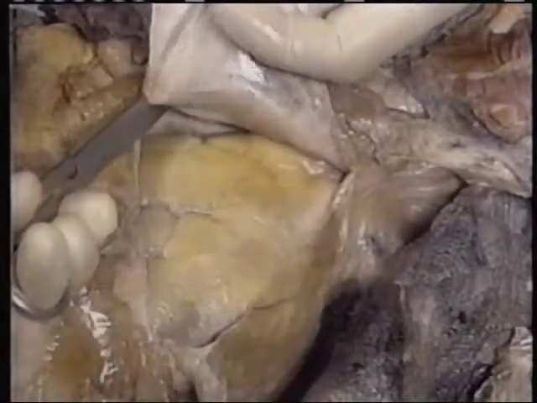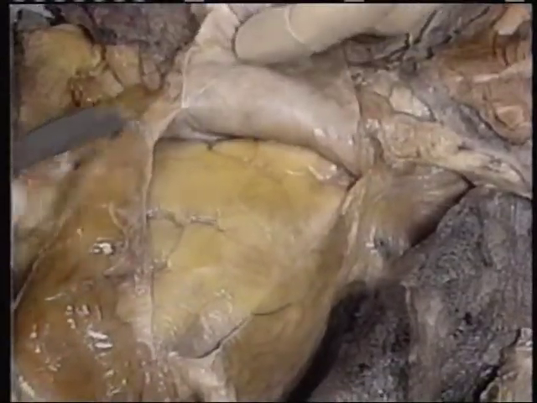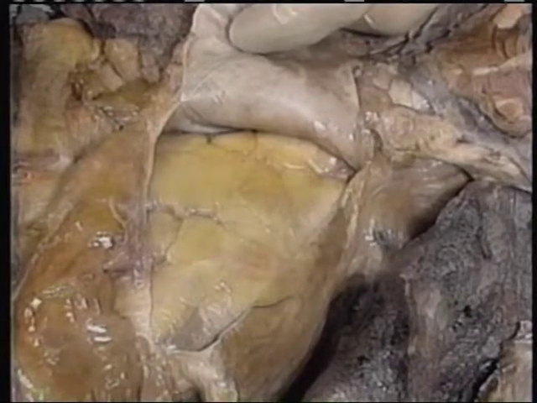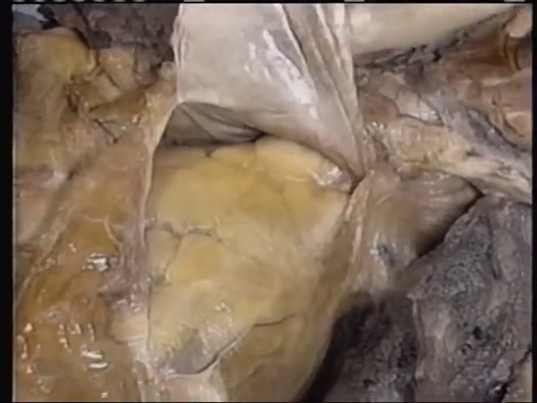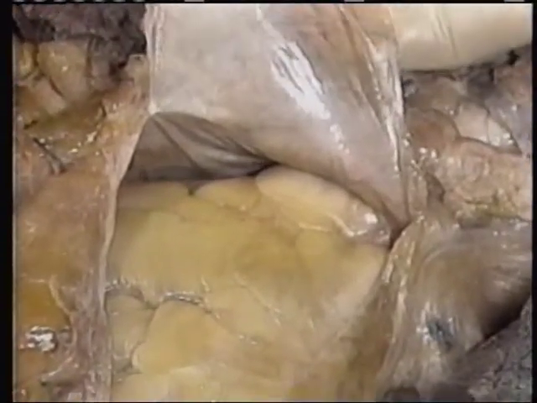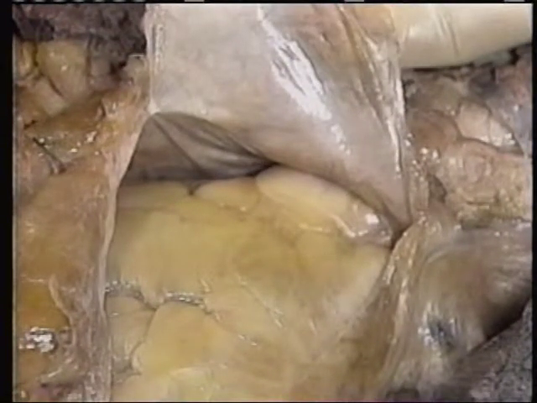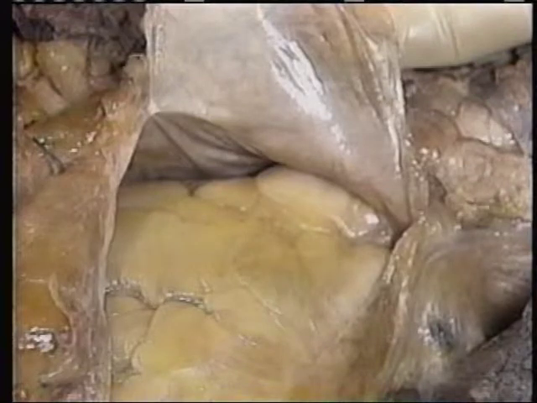In this dissection, the pericardium is opened and reflected away from the heart. The shiny, glistening layer on the inside of the fibrous pericardium is the parietal layer of serous pericardium. The visceral layer of the serous pericardium forms the outermost layer of the heart wall and is called the epicardium.